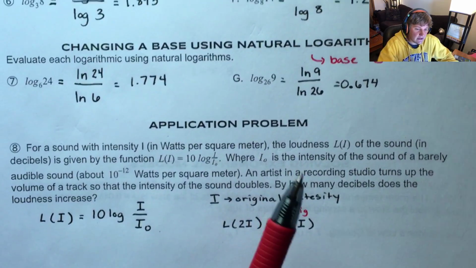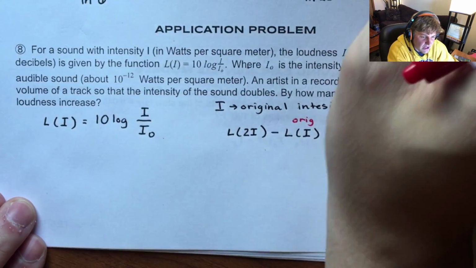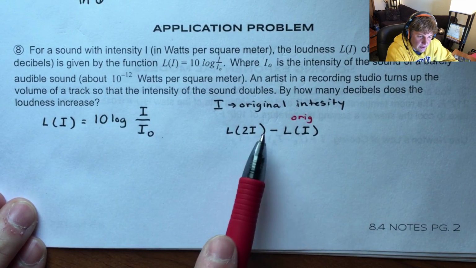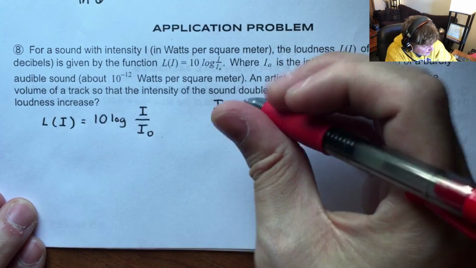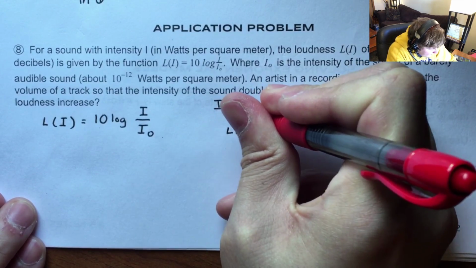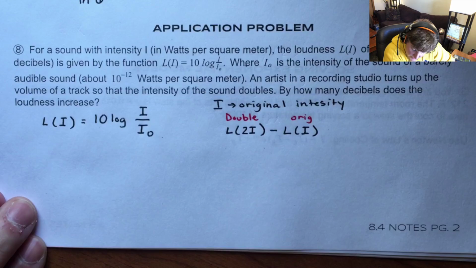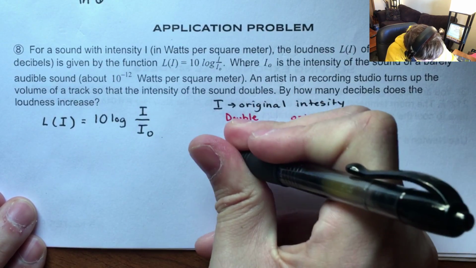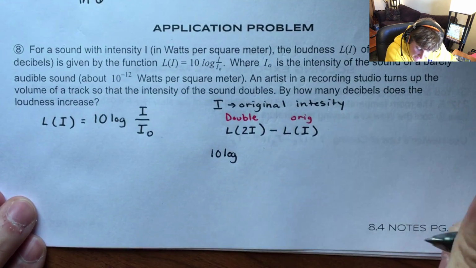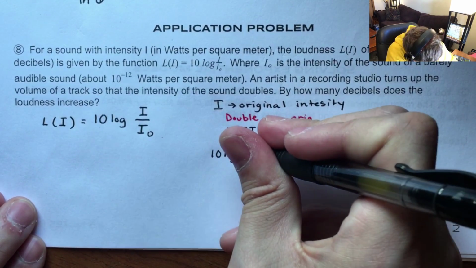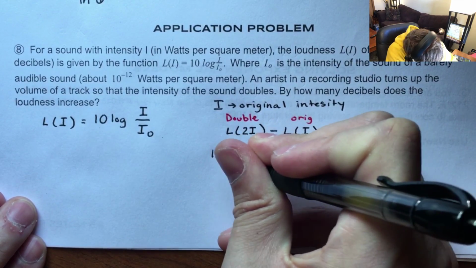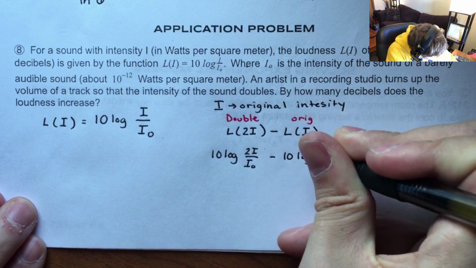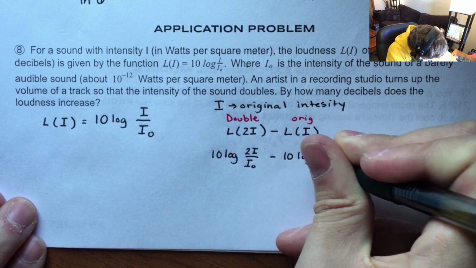So if I would like to find the original, I would just plug in I into this formula. And here I would do 2I because this 2I is going to represent the double. So that means we can just use this formula kind of twice. So I can say that this first part is going to be 10 times log base 10 of 2I over I naught minus 10 times log base 10 of I over I naught.